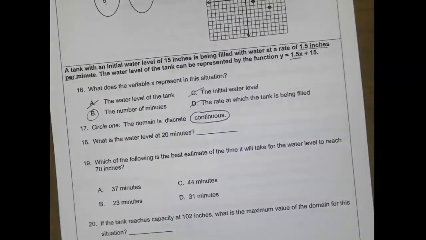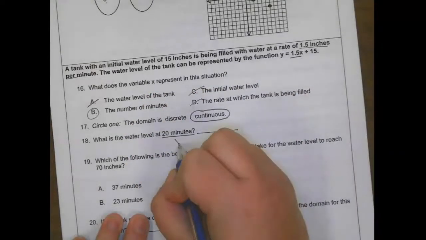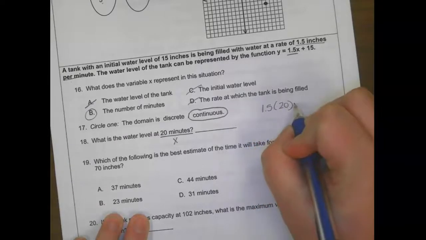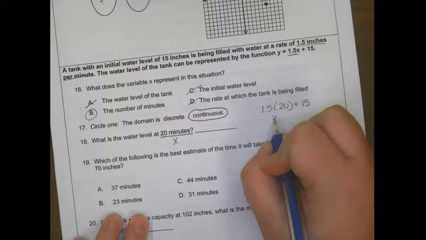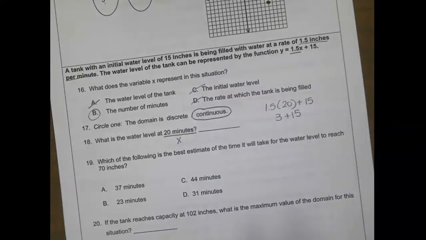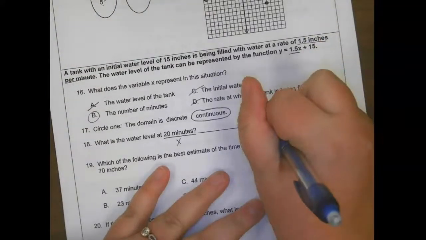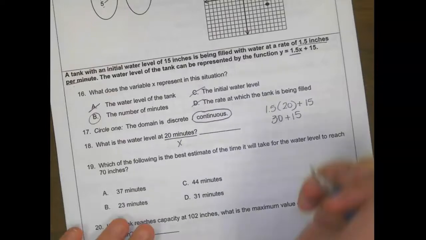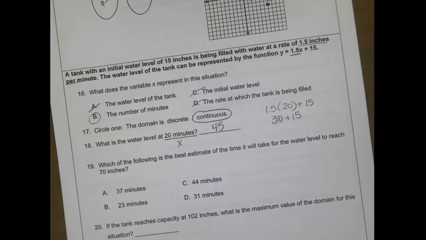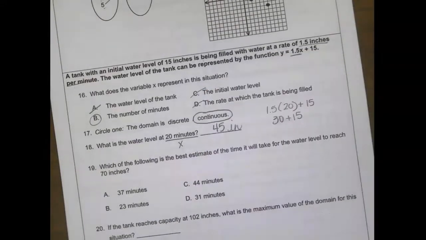What would the water level be after 20 minutes? So we know that this 20 minutes is my x value. So I'm going to do 1.5 times 20 plus 15. That's 30. Ooh, it's been a long day. 30 plus 15 is 45. And those units would be inches, because that's how much it's going to fill.